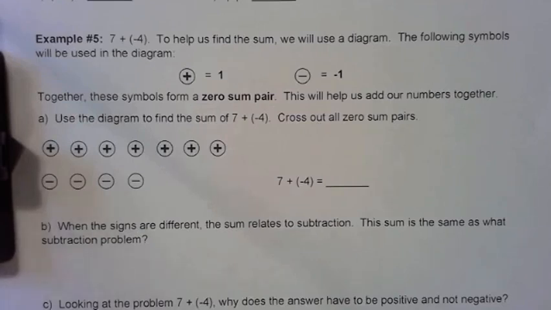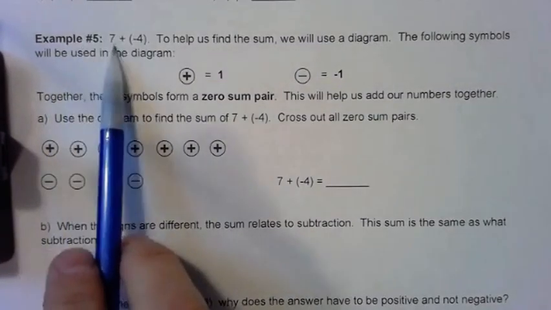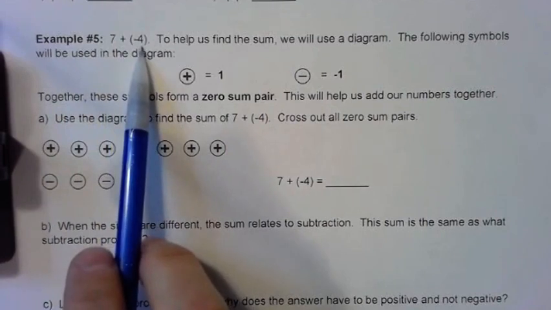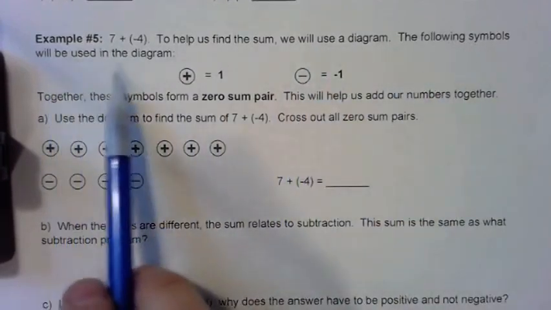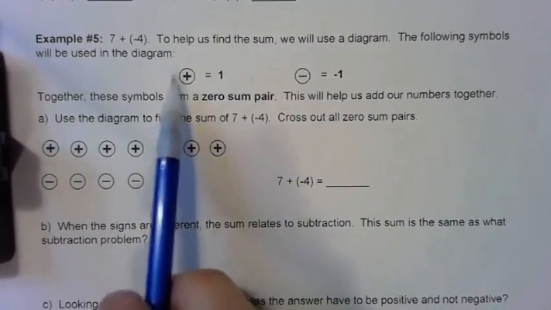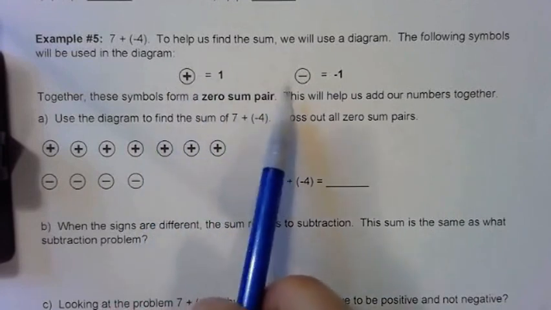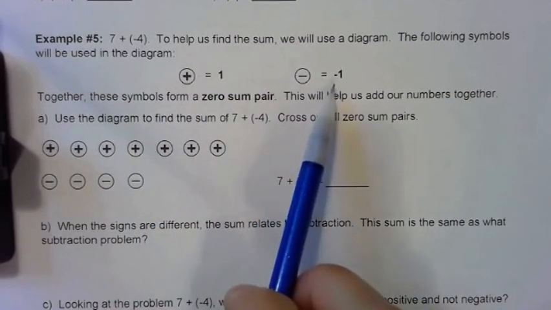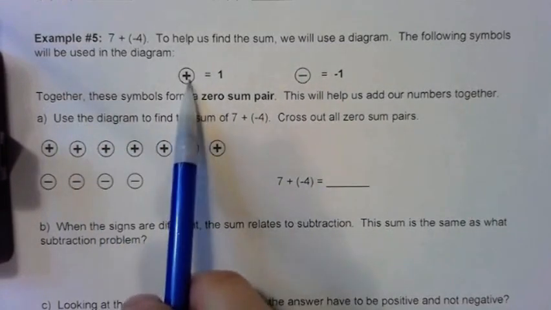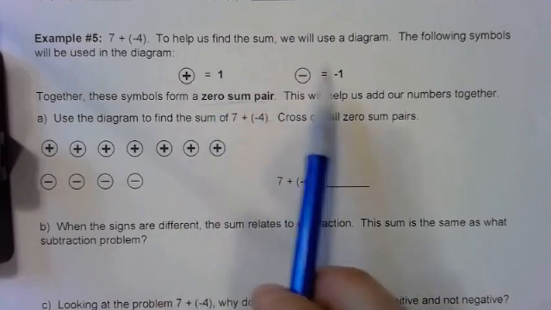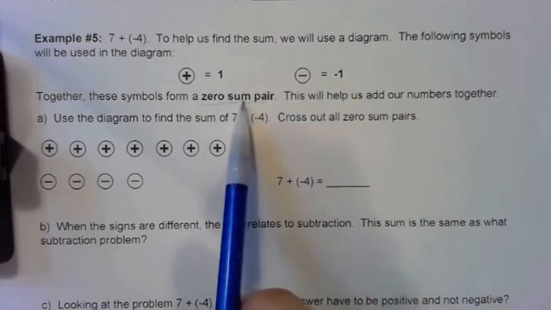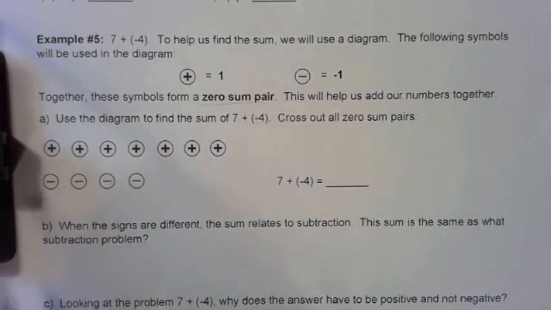Now that we've refreshed our memory with absolute value, let's practice adding a positive and a negative that are not opposites together. In example 5, 7 plus -4 is the problem that we need to do. To help us find the sum, we're going to use a diagram. The following symbols will be used in that diagram. All right. A positive symbol will equal +1, while a negative symbol will equal -1. Together, a positive symbol and a negative symbol will form a zero-sum pair, since 1 plus -1 is equal to 0. This will help us to add our numbers together.